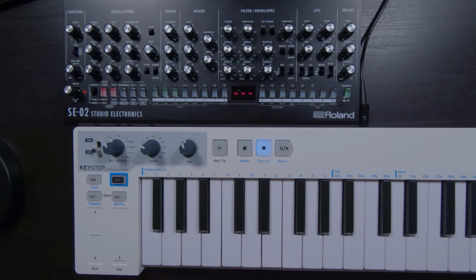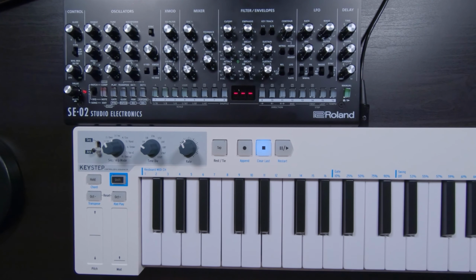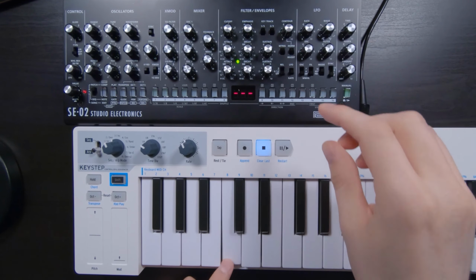Now, let's start with the more musical patches, something that can actually be used, which will be much easier to use. Let's start with creating some long, evolving notes, not exactly drones, because they will eventually die out. Let's try something similar to Dune, as in the movie. Okay, let's see. I have the filter.